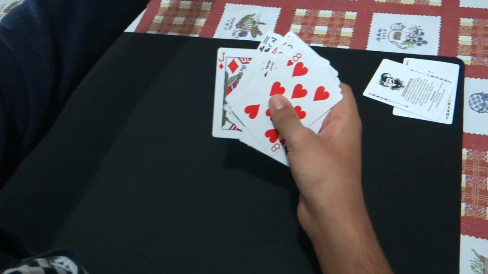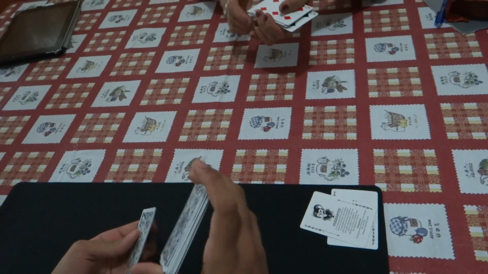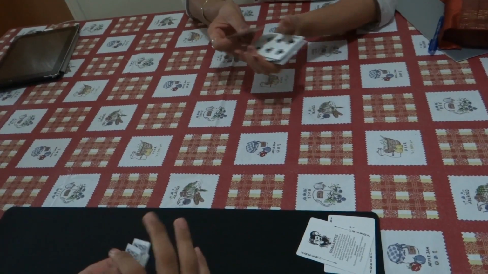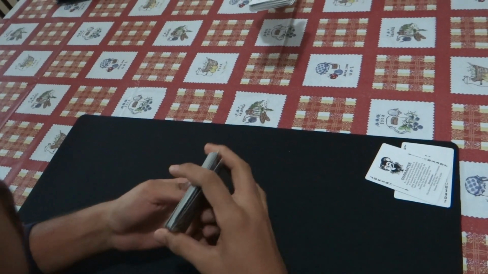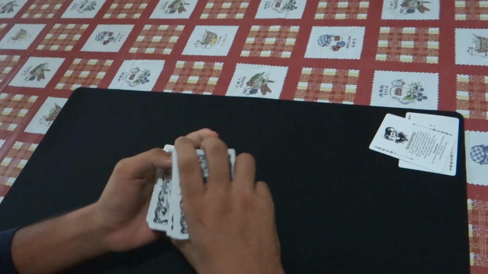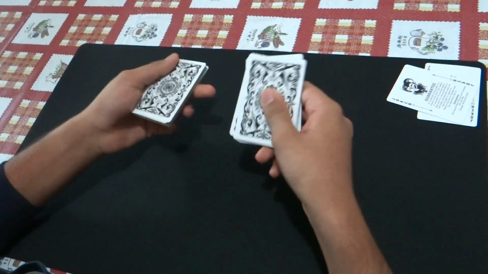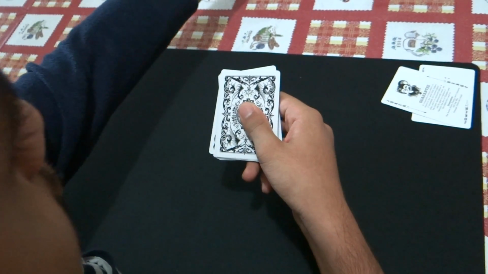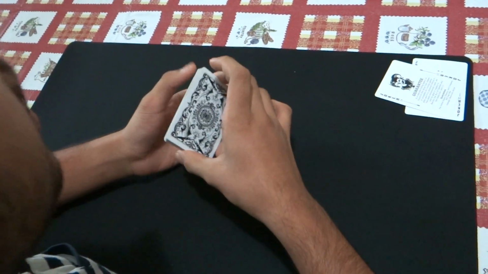Actually, if you could shuffle this pile, while I'm just randomly playing around with these cards. So you're done shuffling them? Cool. Now if you could just choose one pile. That one? The one which you shuffled, all right. So you can hold on to that, and I'll use this pile because you've chosen that pile.